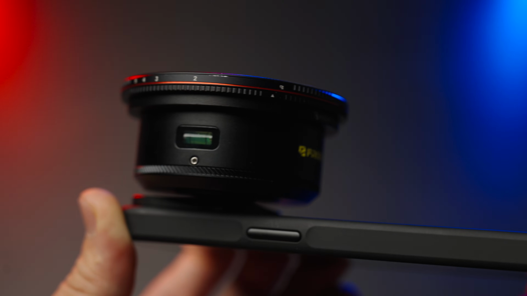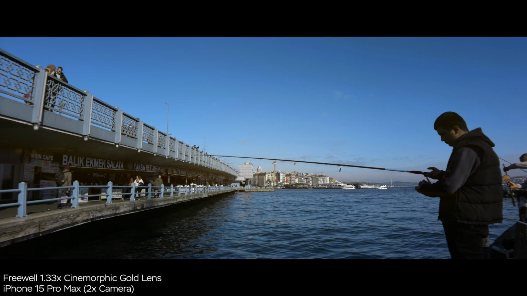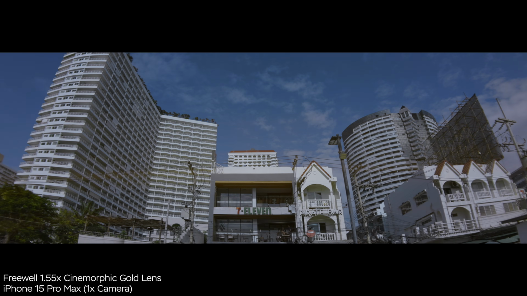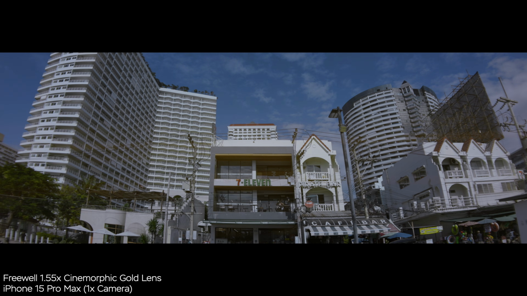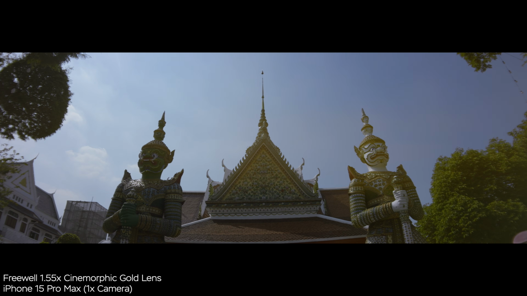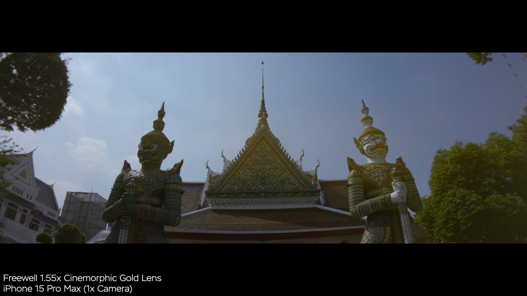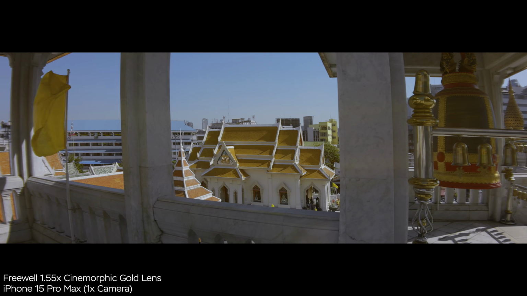You can use your variable ND filters, your CPL filters, or even the mist filters to add a lot of character to your footage. One more very famous feature of any anamorphic lens is the distortion, and the barrel distortion is much preferred in the filmmaking community, and our lenses have a pretty strong barrel distortion, especially the 1.55x anamorphic lens, and I love those distortions.